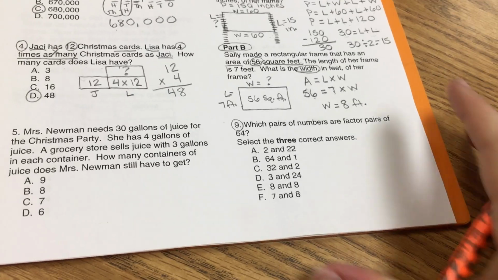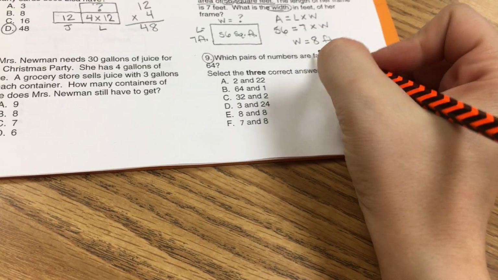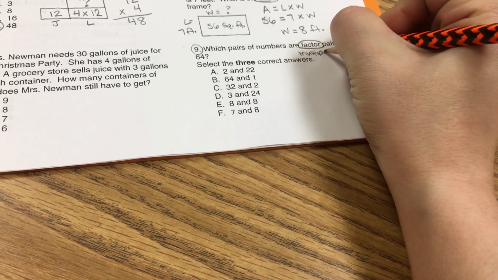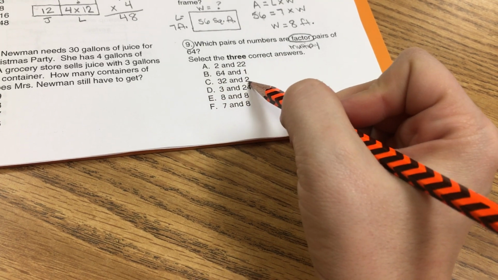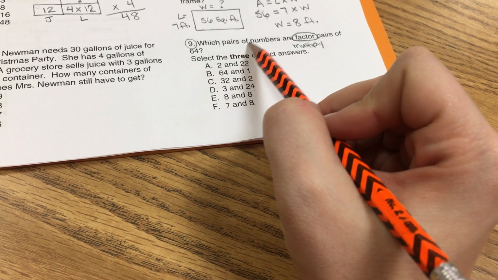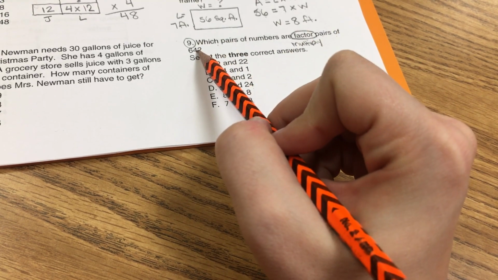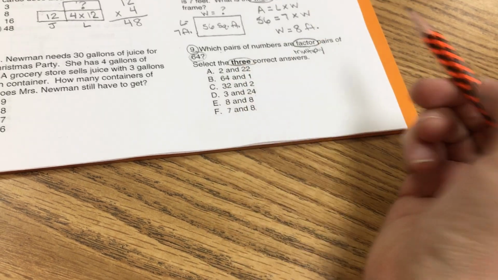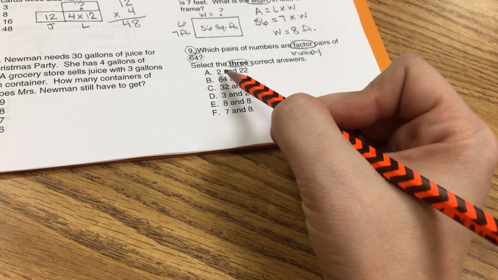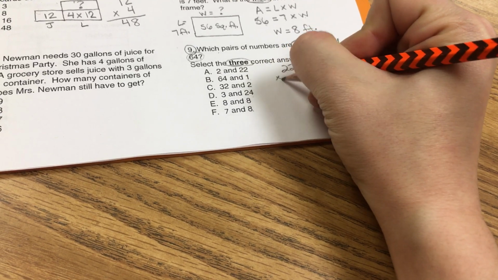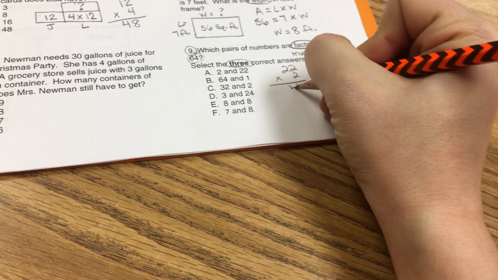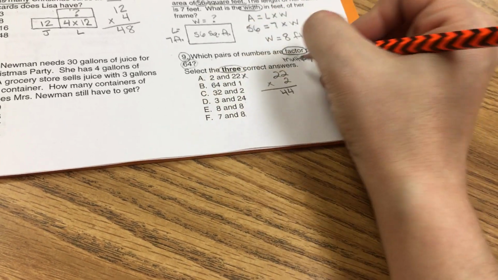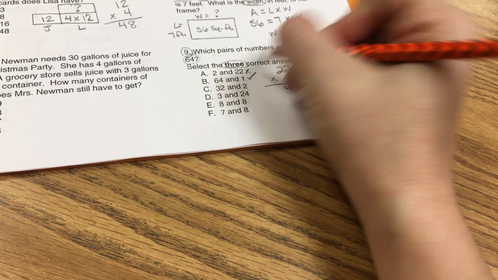All right, number 9, factor pairs. So remember, factor means to multiply. So I am looking to multiply each of these, and it says which pairs of numbers are factor pairs of 64. So I'm trying to find 64, and they want 3 answers. Well, if I multiply 22 times 2, that would give me 44. Does that give me 64? No. 64 times 1, we know would give me 64.